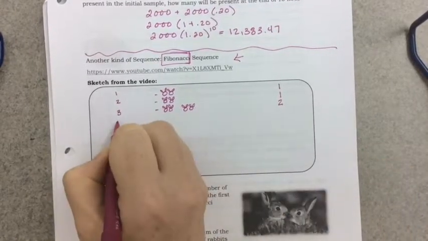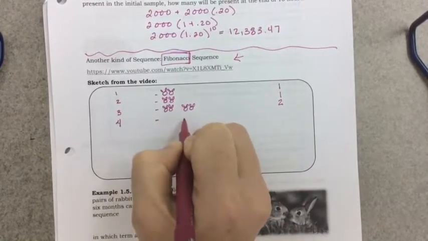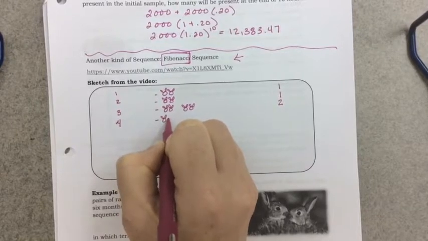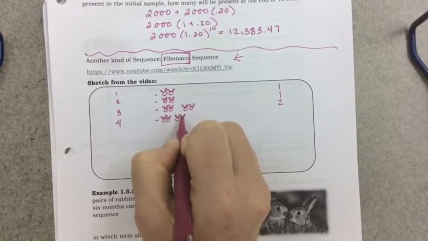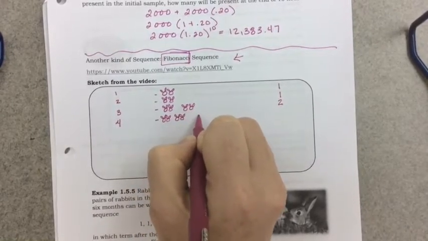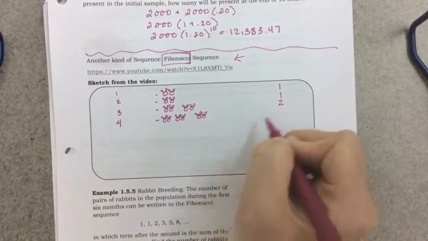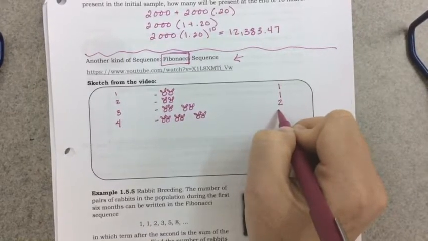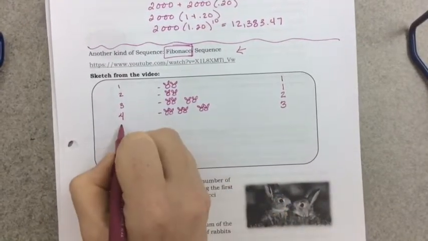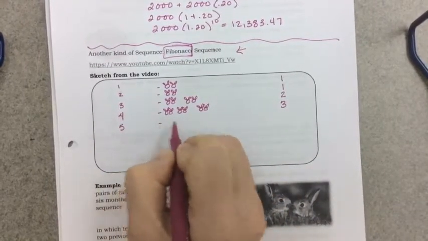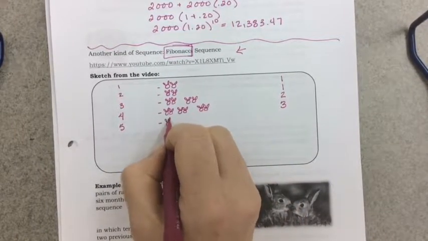After month 4, this pair of rabbits still exists, but then they had another pair of rabbits. But they're babies. However, this pair of rabbits are now adult and mature. So after month 4, I have 3 pairs of rabbits. In month 5, this pair of rabbits has another pair of rabbits.